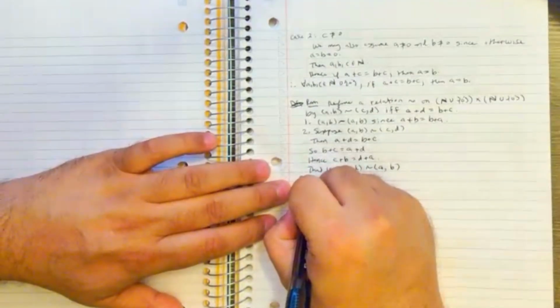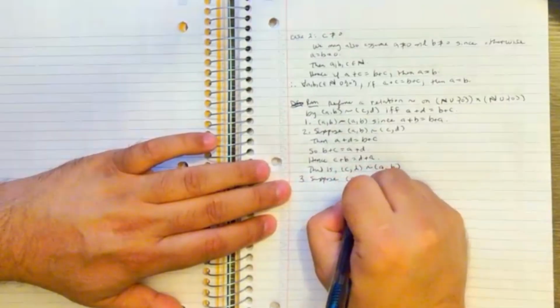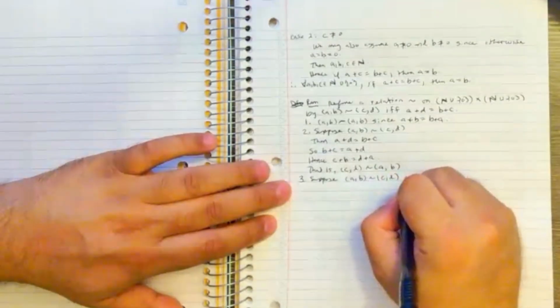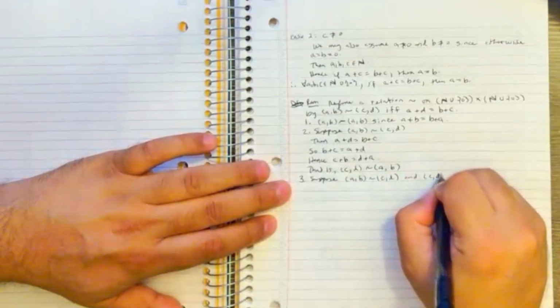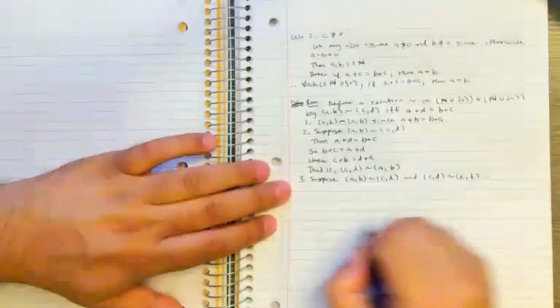So now suppose that the ordered pair (a, b) is related to the ordered pair (c, d), and that the ordered pair (c, d) is in turn related to the ordered pair (e, f).